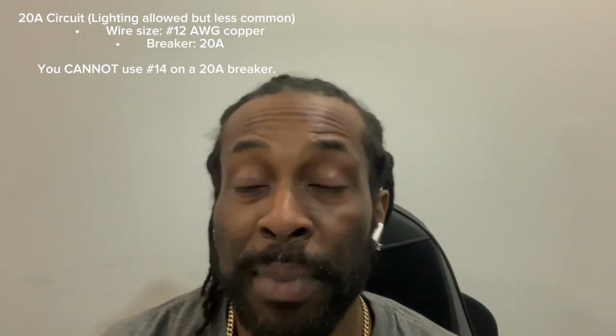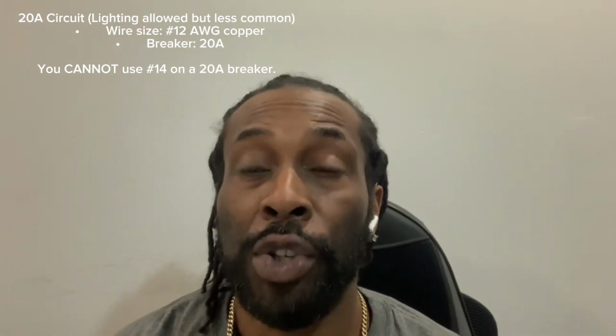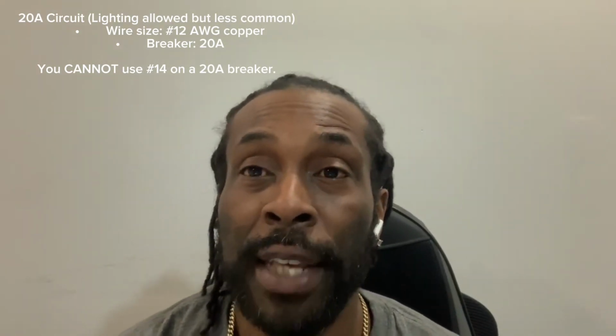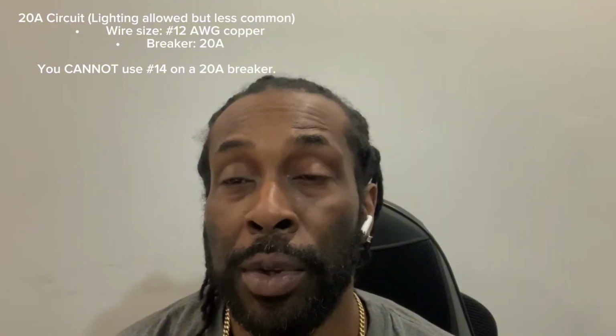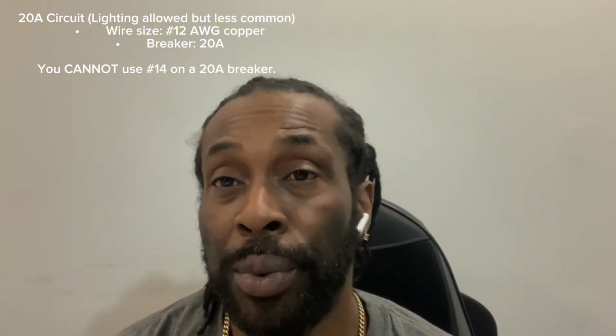One of the biggest mistakes I see constantly on the job site is oversizing the breaker to fix the tripping issue. Most people are not aware that you cannot just throw a bigger size breaker on a smaller size wire. It only creates problems and it creates a hazardous environment.